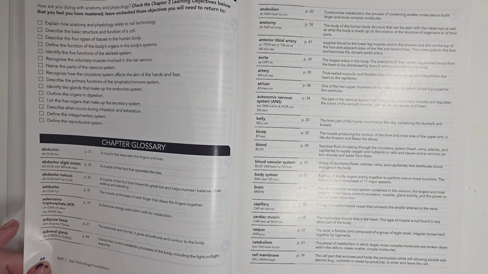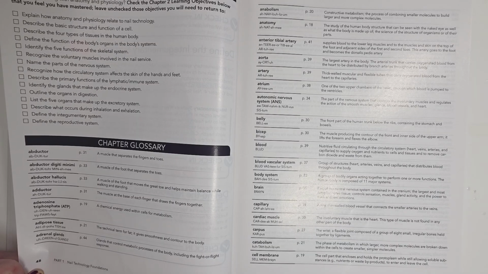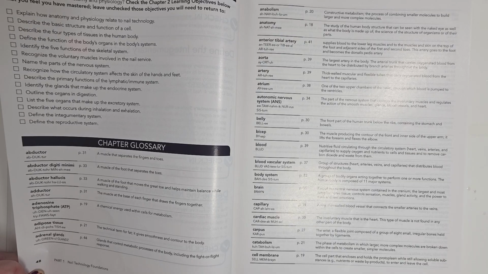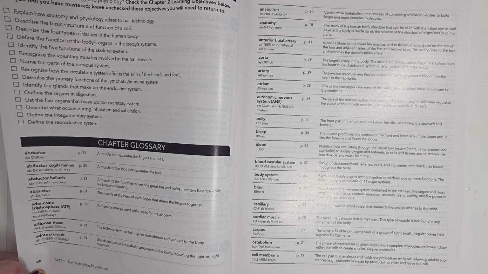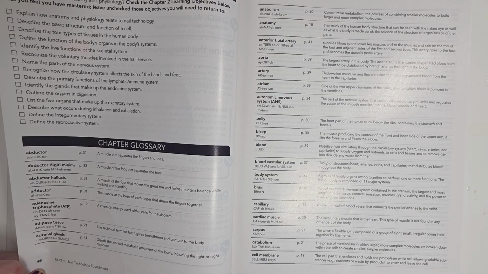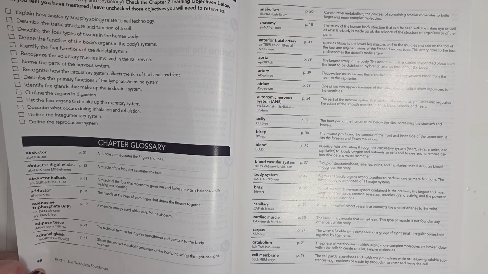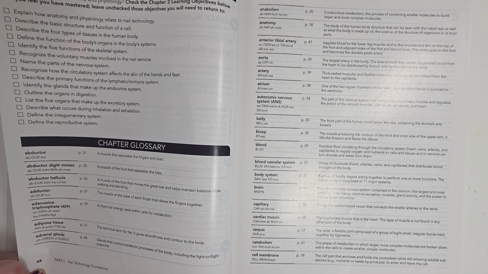Let's continue. Competency progress. How are you doing with anatomy and physiology? Check the Chapter 2 learning objectives below that you feel you have mastered. Leave unchecked those objectives you will need to return to. Explain how anatomy and physiology relate to nail technology. Describe the basic structure and function of a cell. Describe the 4 types of tissues in the human body. Define the function of the body's organs in the body system. Identify the 5 functions of the skeletal system.